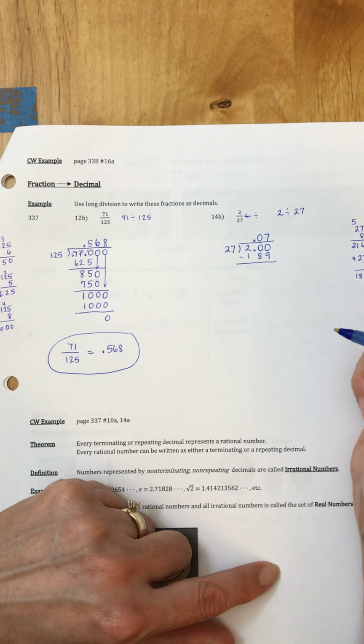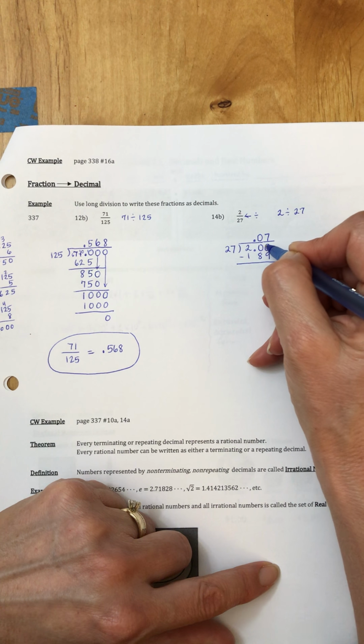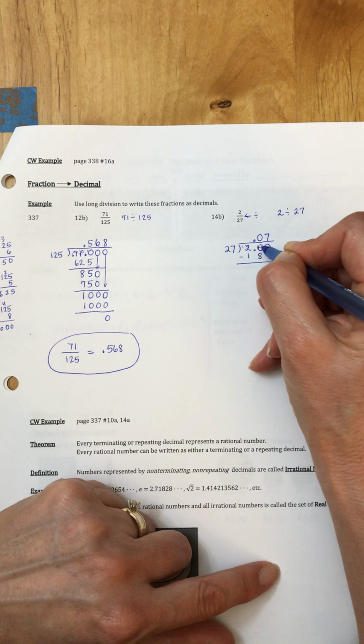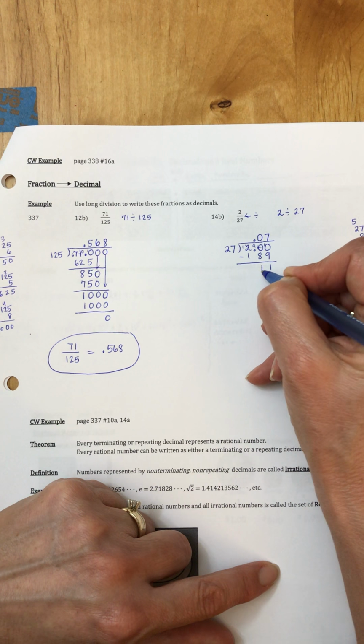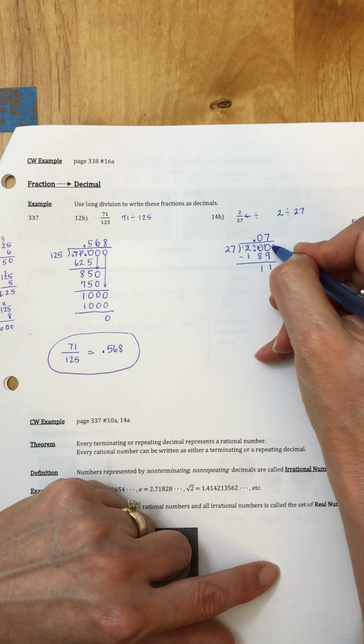Okay, then I'm going to subtract. So we go like this, 10, and then we make it a 9, and 10, it just makes it such a mess to do that. And that gives us 1, and that's nothing. Okay, then we bring our 0 down.